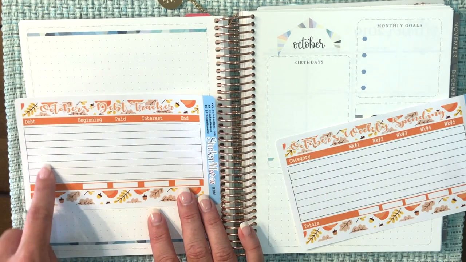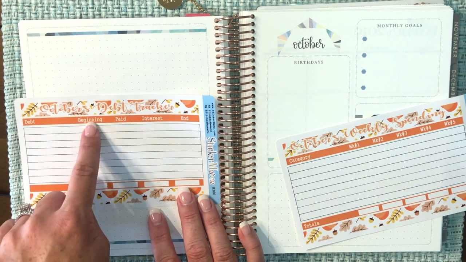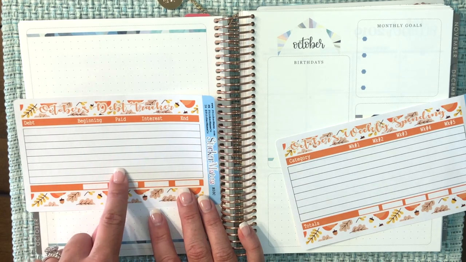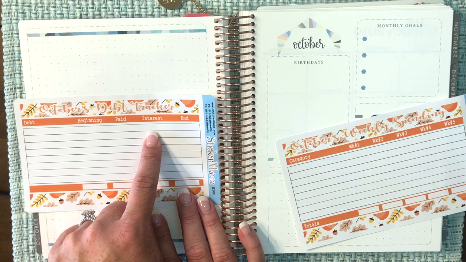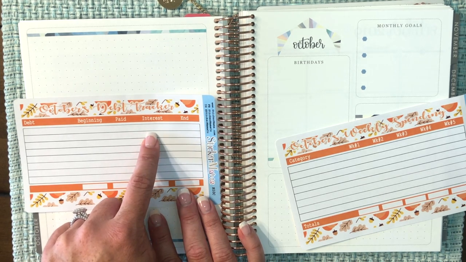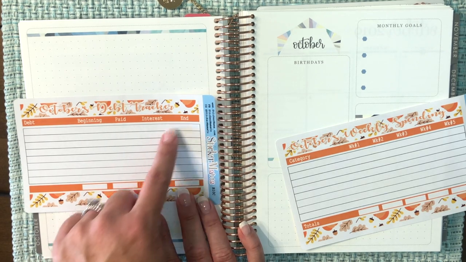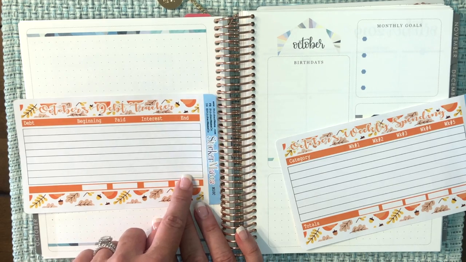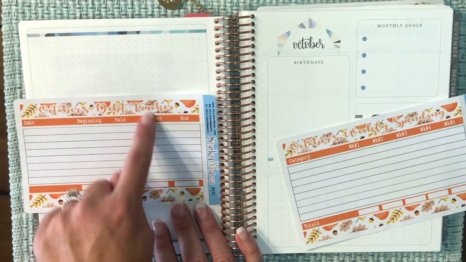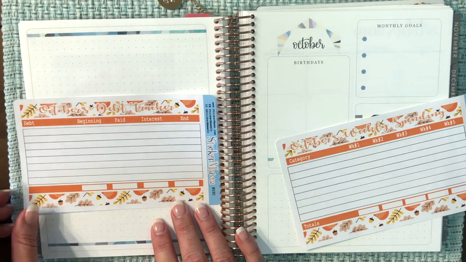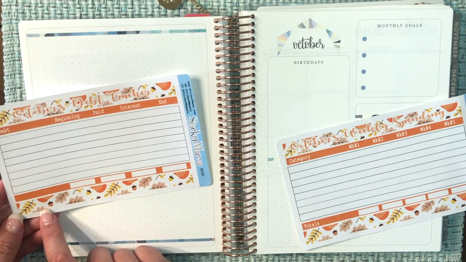So again, you can put down your debts, the name of the debt, how much beginning, how much you paid, and interest. So here, I like to track how much interest I paid every month for that credit card. Some people maybe want to just put the percent of interest that they're paying every month, and then what your ending balance is after those 3. And again, you can total it, so you can keep track of how much. And again, another little washi strip.